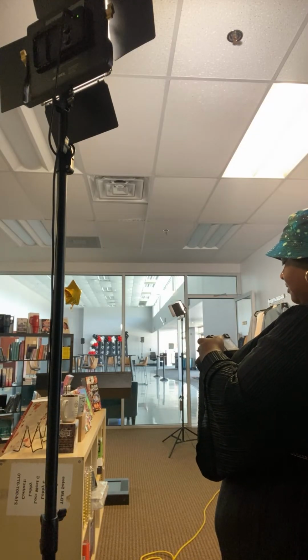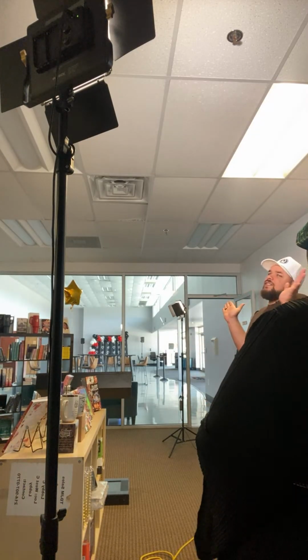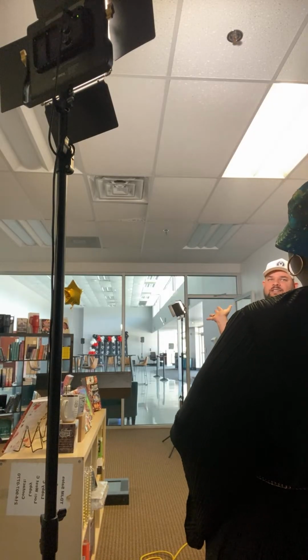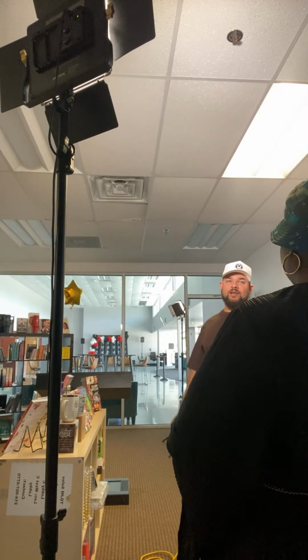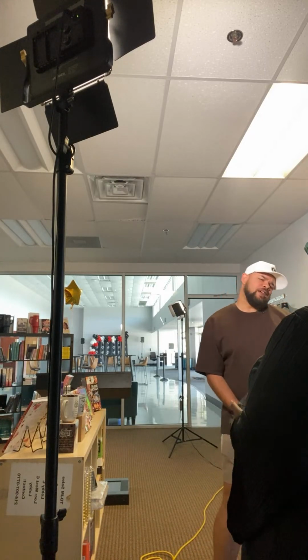How much you open the sensor to be sensitive to the lighting. How much you're letting in. The more you extend, the more range you want to see. Sometimes I like grain, and it's not bad at all. It depends on what you're going for.